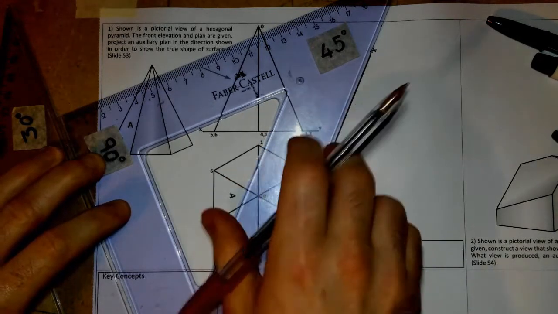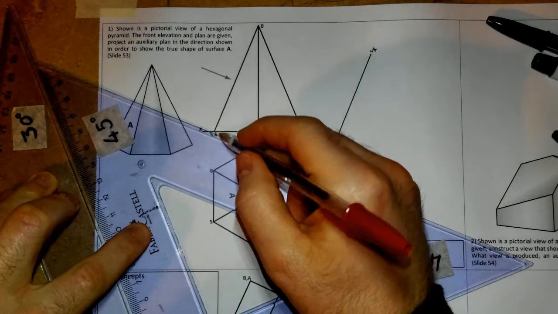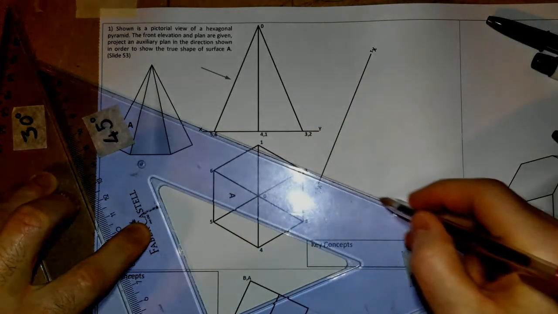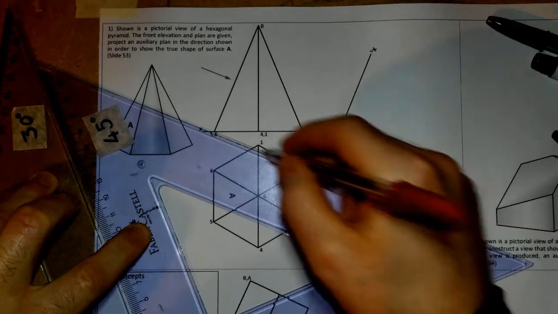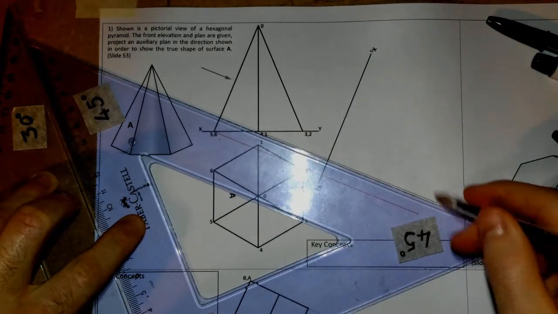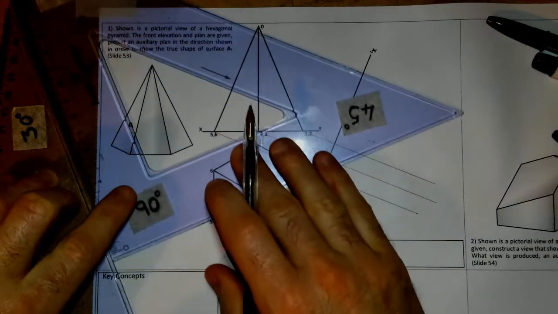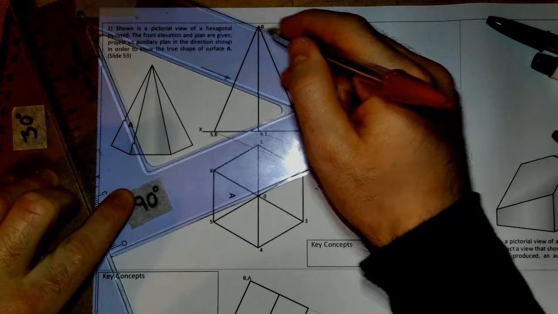Labelling is very important. So I'm going to project down points 5 and 6. It'll be down there somewhere. Same with 4 and 1, and then 3 and 2, and then the last one, 0 at the top.